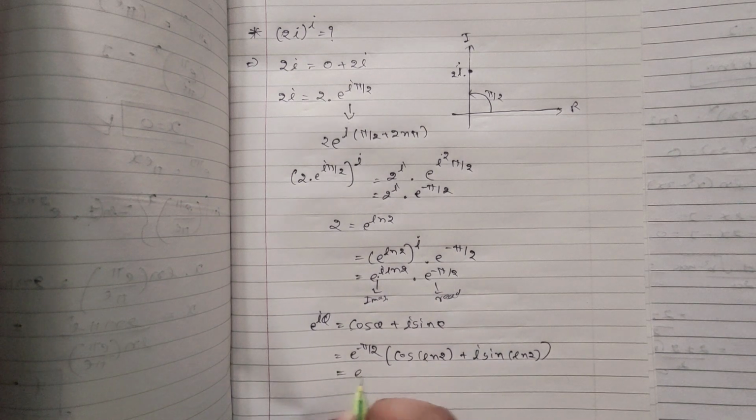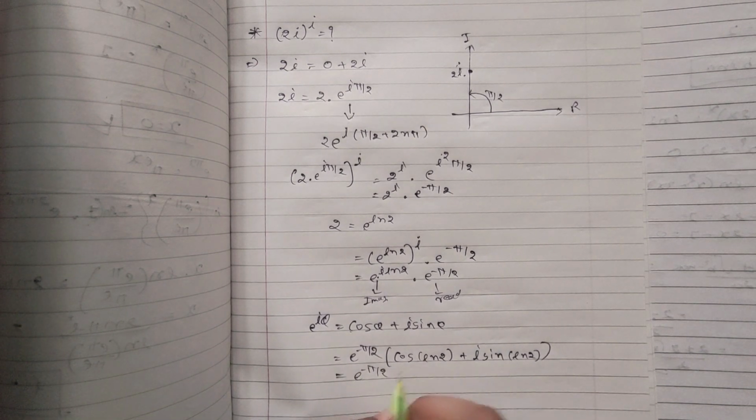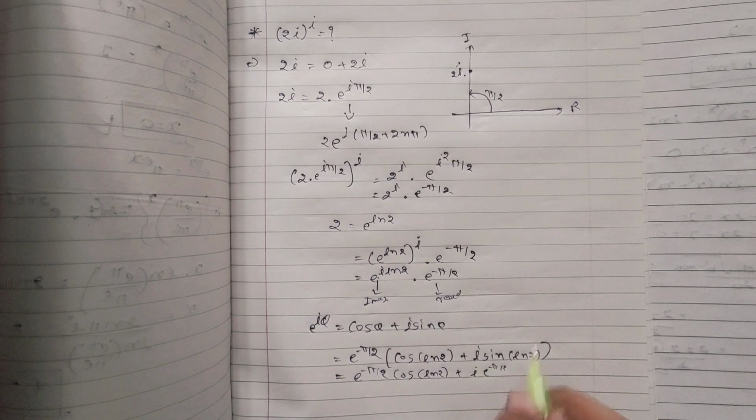Agree? Now if I multiply e raised to minus pi by 2 with both of these terms, then it will be e raised to minus pi by 2 cos ln 2 plus iota into e raised to minus pi by 2 sin ln 2, right? This will be our final answer in complex form, right?